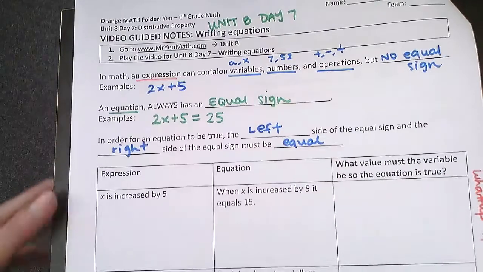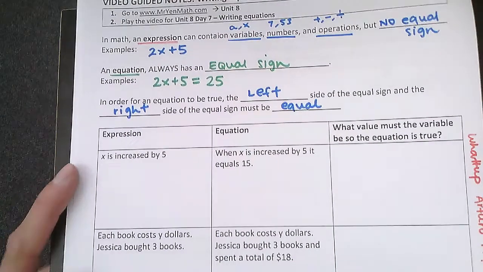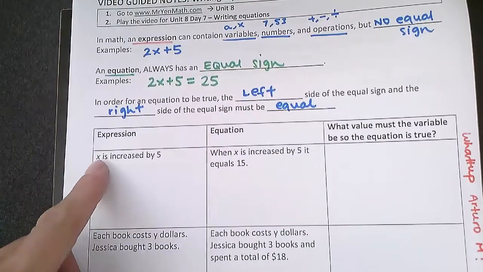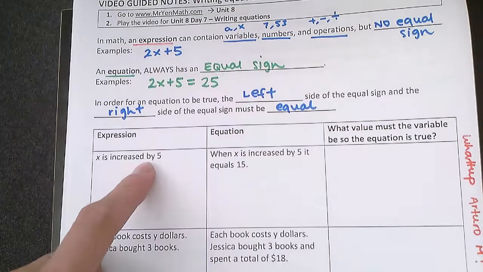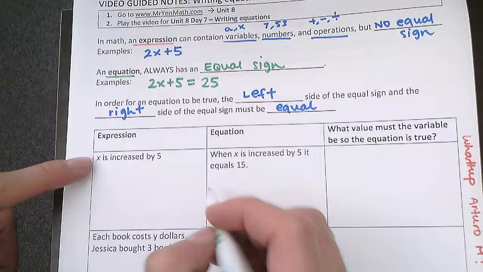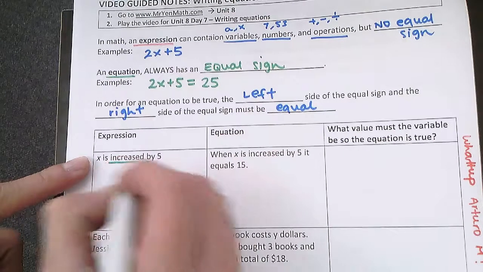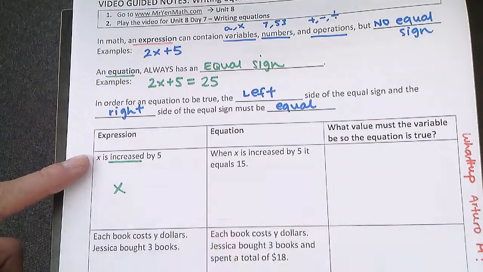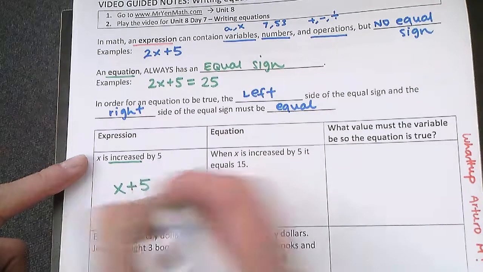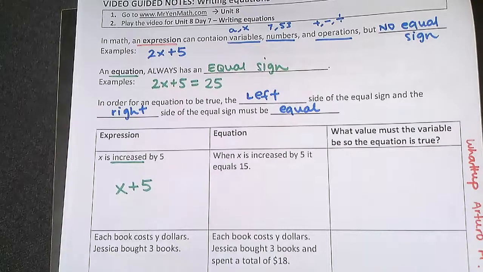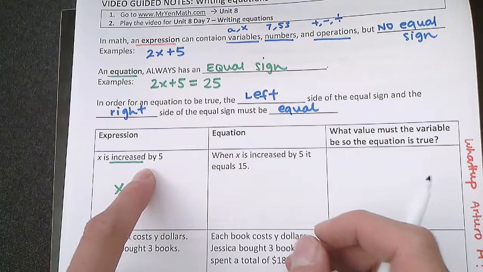Let's look at our example here now. An example of an expression: x is increased by 5. How would we write this out? Well, we have x, and it's being increased, so we know we're adding 5. So x plus 5. That's my expression for x is increased by 5.